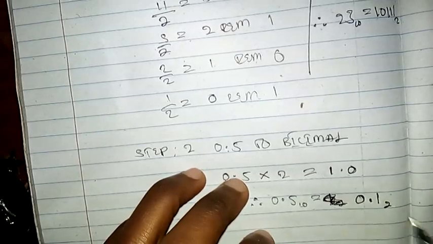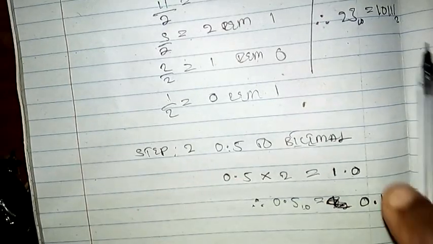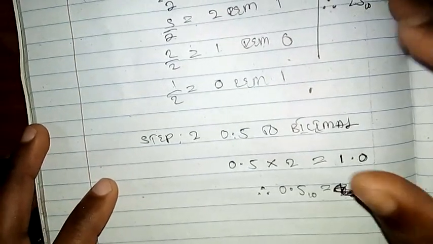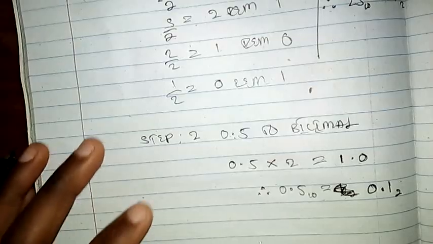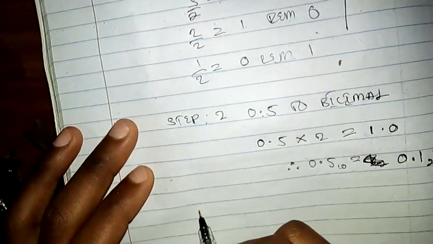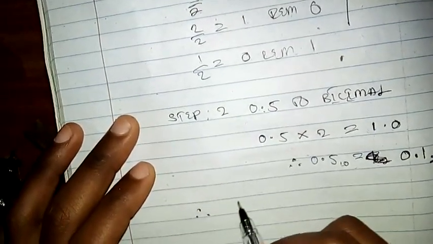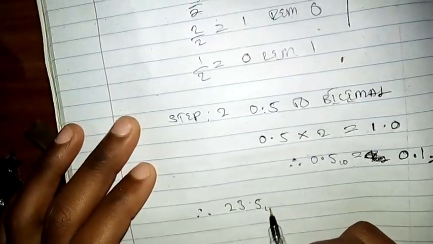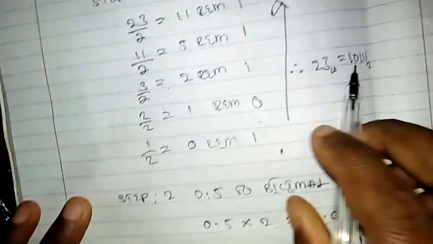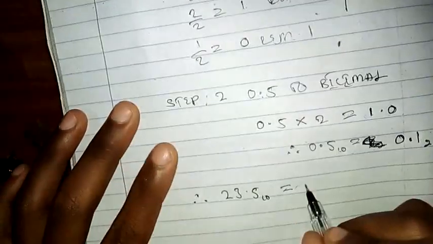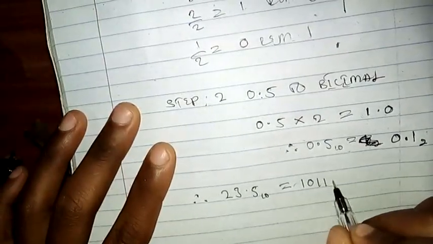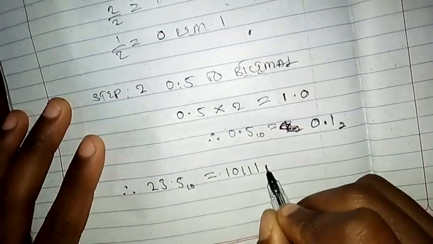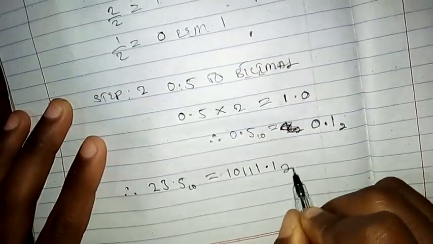Now what we need to do is merge these answers together. In short, we need to combine them. So therefore, this is the final answer. 23.5 base 10 equals, we're going to get this part here, which is 10111, and then we are going to combine this 0.1 here, as you can see, base 2.